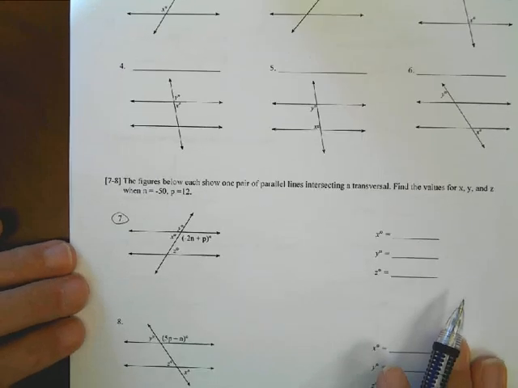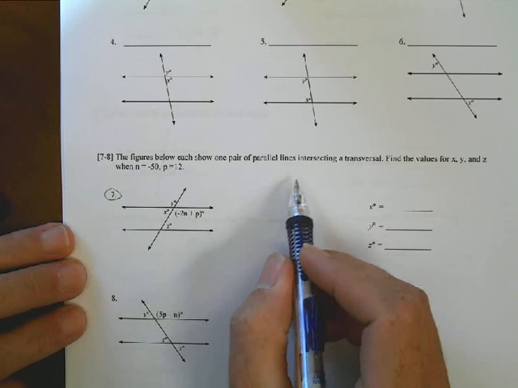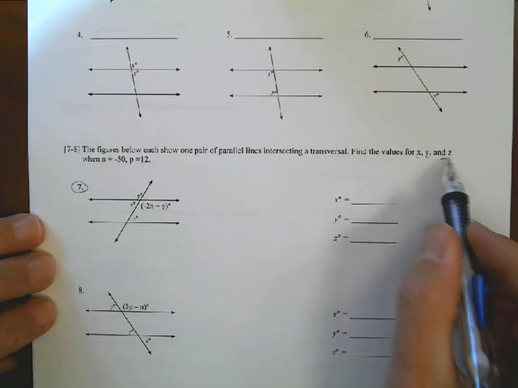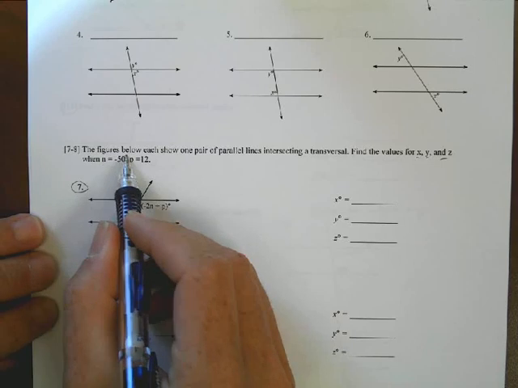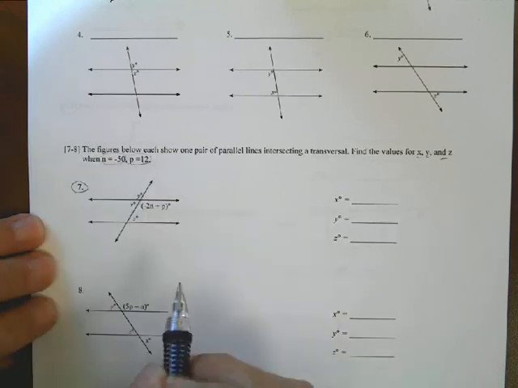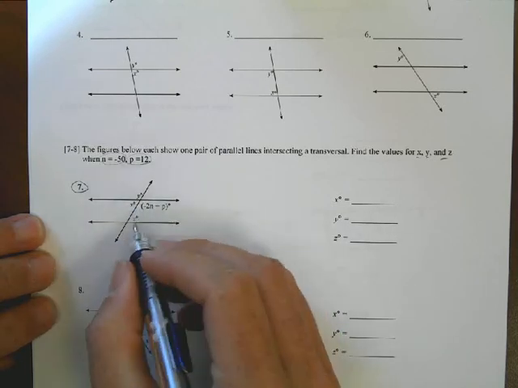Number 7, we'll start down here for this one. Number 7 wants you to find the values of x, y, and z, using these values here for n and p. So we're going to have to do a little bit of plugging in some values to find out what these variables x, y, and z are supposed to be.